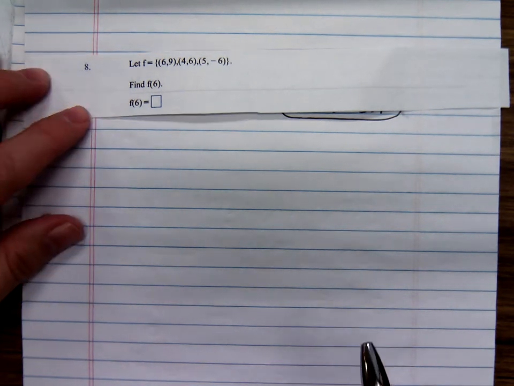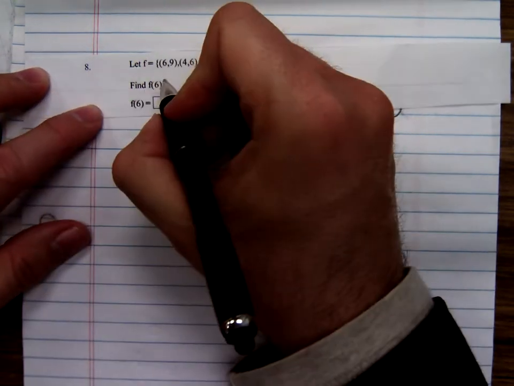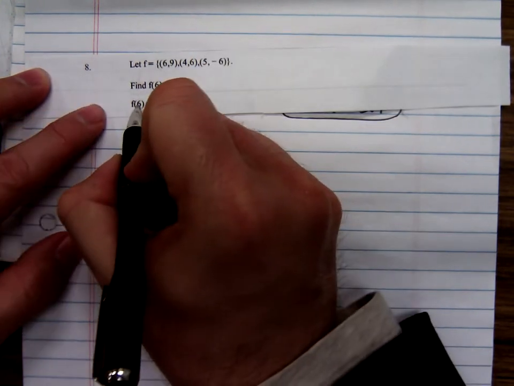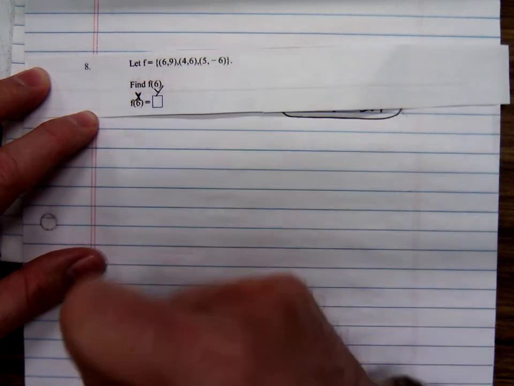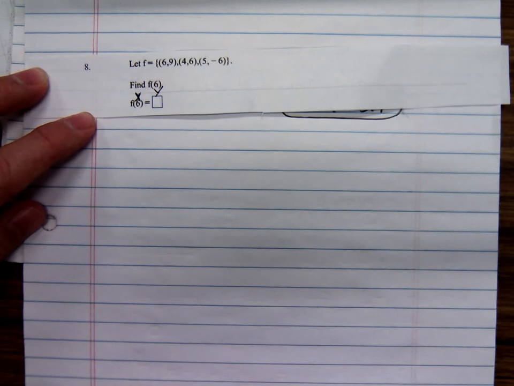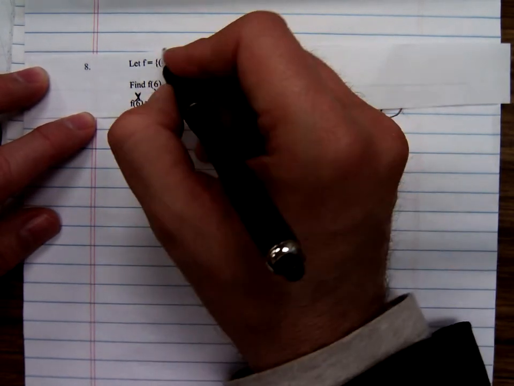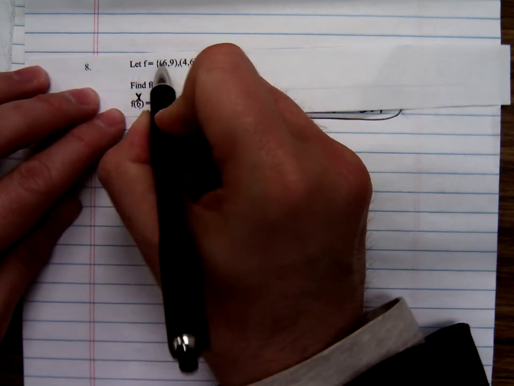F equals, and notice it's given a set of ordered pairs. 6, 9, 4, 6, 5, negative 6. Find f of 6. How do we find f of 6 looking at these ordered pairs? Well, you've got to think. The number in the parentheses is what? X or y? X. Your answer is y. What number am I going to type in there? I see several 6's up there. I'll give you a choice. Am I going to put a 9 or a 4? 9. You put the one that has 6 as x. Your answer is the y value, 9.